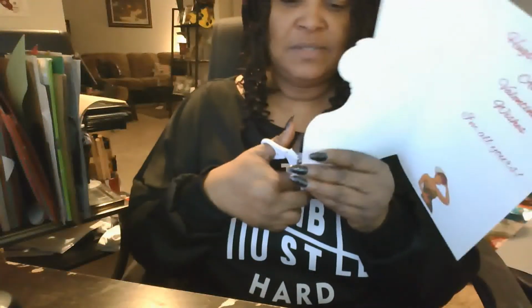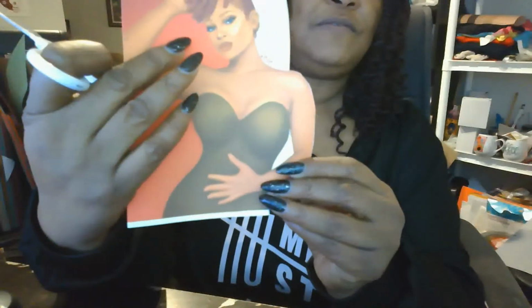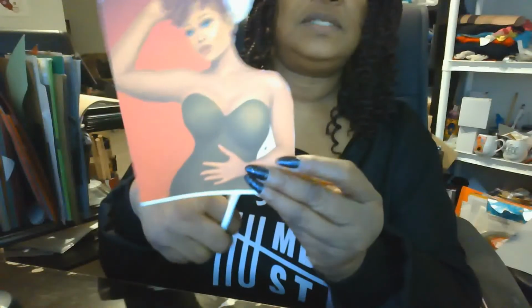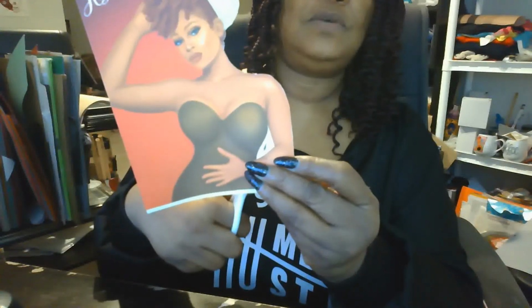Now I can take my X-Acto knife to go in and get the inside of that arm. And matter of fact, I think I will do that. I'm going to try it with my scissors. I'm just going to punch a hole in the very center of her arm so you guys can see where I have that hole in the center of her arm. I'm going to stick my scissors through in the center instead of going directly close to her arm.